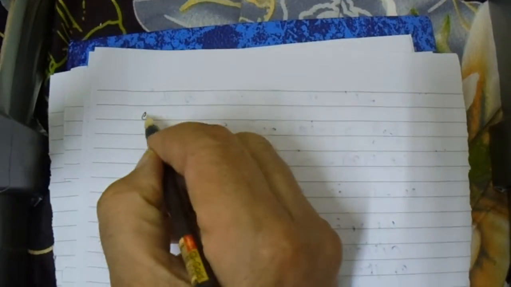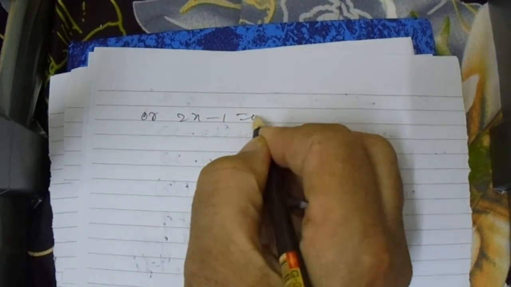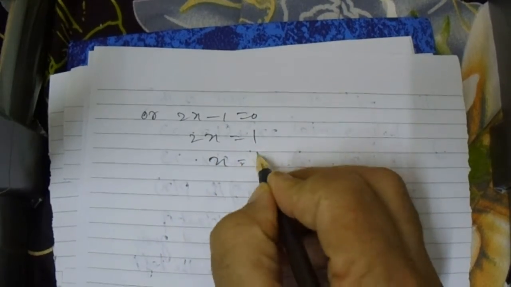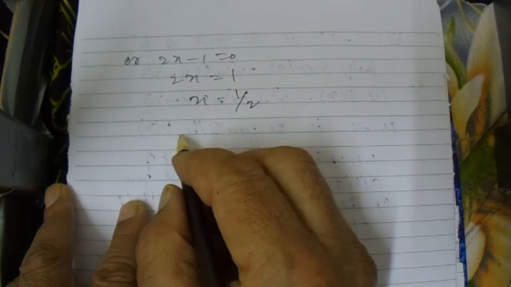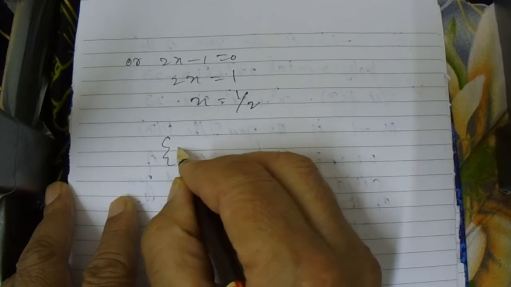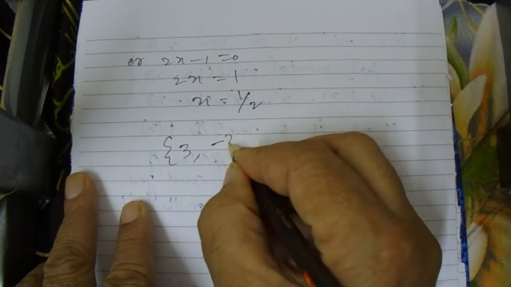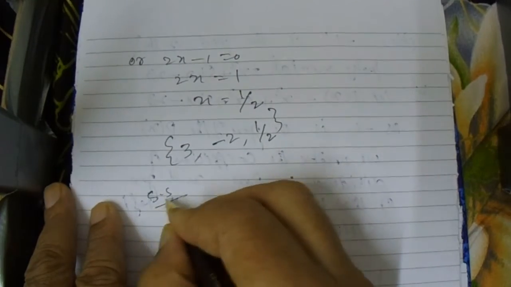Now this is our first value, and now we'll find the second value. Or 2x minus 1 is equal to 0, or 2x is equal to 1 and x is equal to 1 by 2. Now first we have the root given, it is 3, and we have found two other roots, minus 2 and 1 by 2. Now this is the solution of this equation.